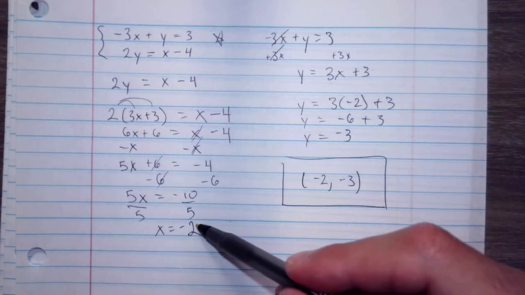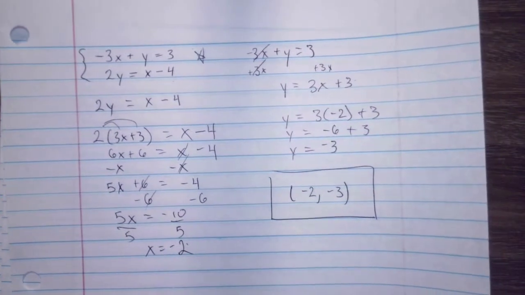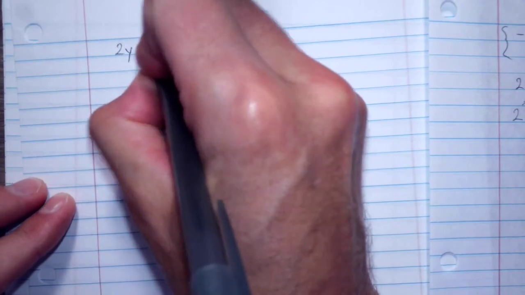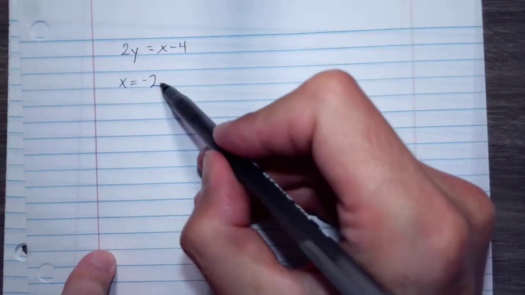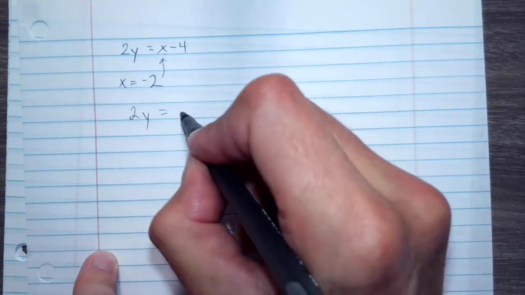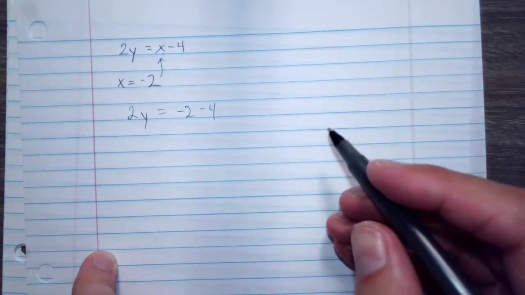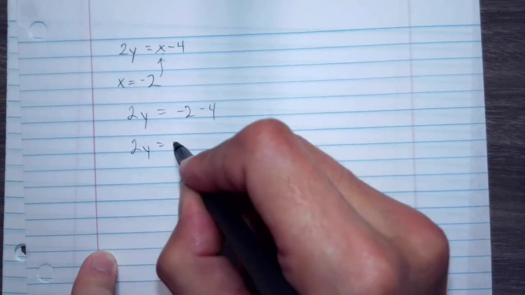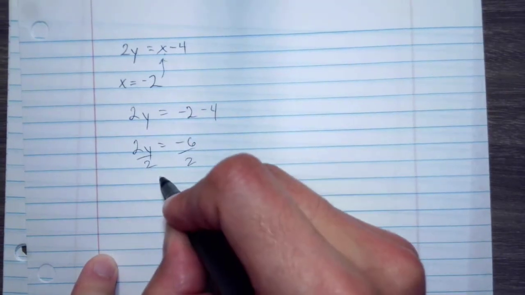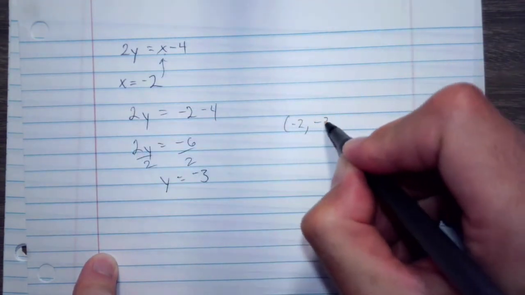But I'm going to show you, I could have plugged it into this one here. So actually, I'll do that on a separate piece of paper. This is just an alternate way to solve. So 2y equals x minus 4, x equaled negative 2. So I could plug that into here. So then I would have 2y equals negative 2 minus 4. I replace the x with what x equals. So 2y equals negative 6, divided by 2, y equals negative 3 once again. So x is negative 2, y is negative 3. Same thing.